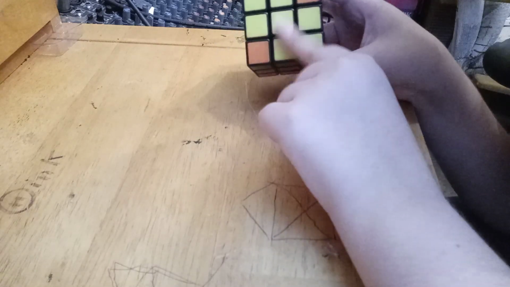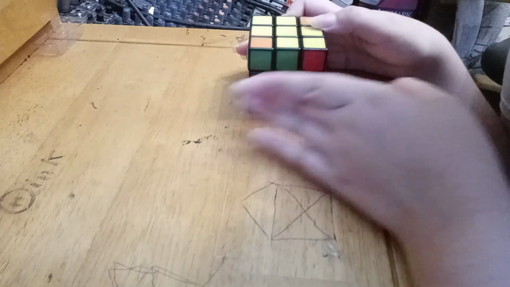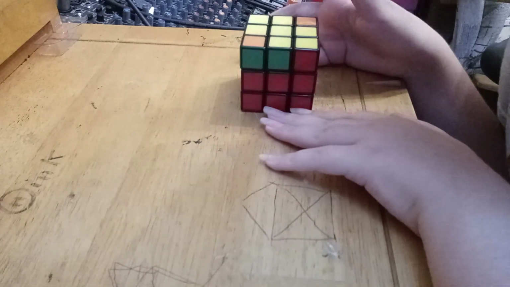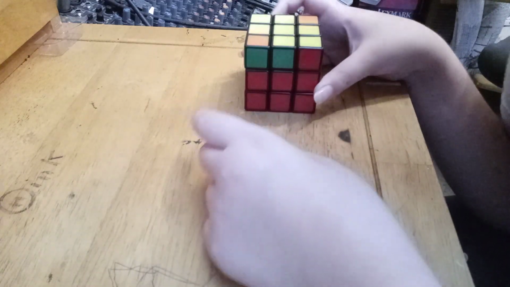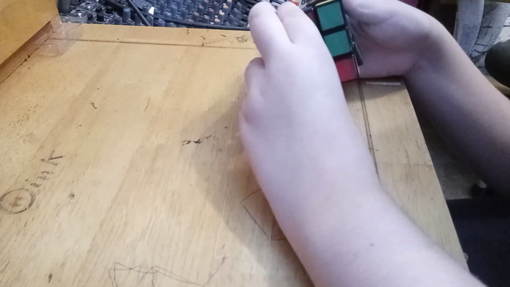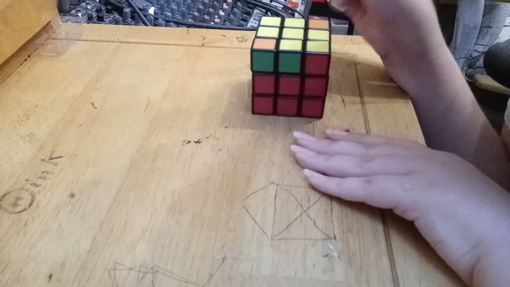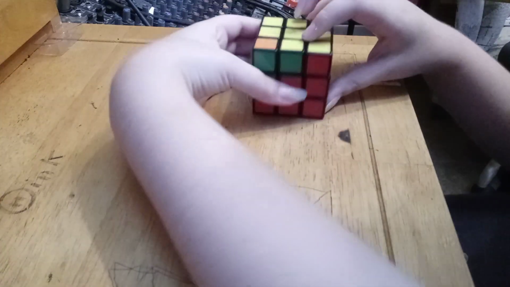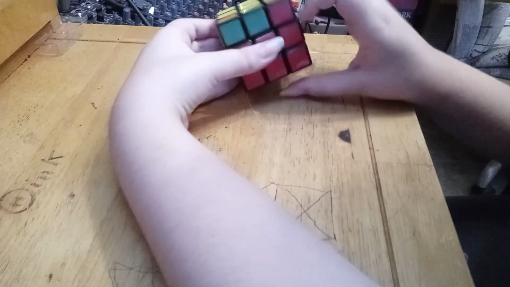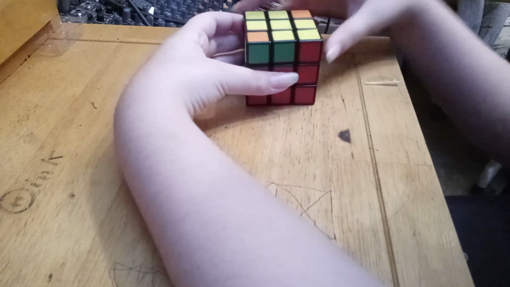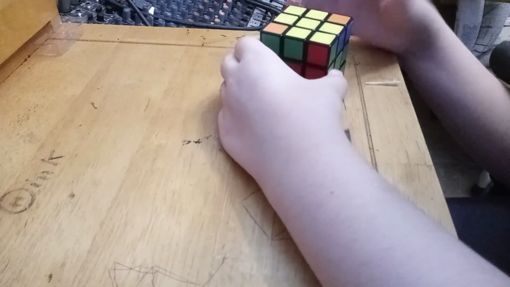Now, next step, we should have a yellow cross. Sometimes the yellow cross appears when you finish the second layer. But if you don't have a yellow cross, you do F, which is front, so you just turn it this way. And then you do right, up, right counterclockwise, up counterclockwise. R, U, R prime, U prime, and then F prime, which is this way. So then if you do that, you can get a cross.